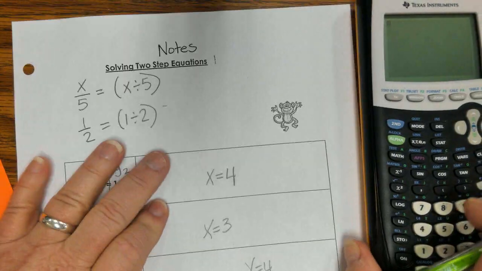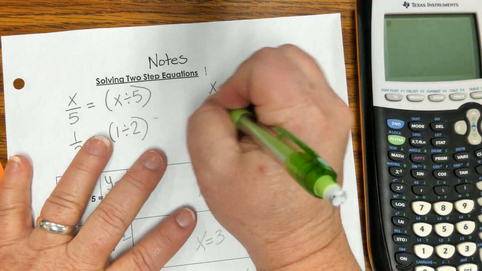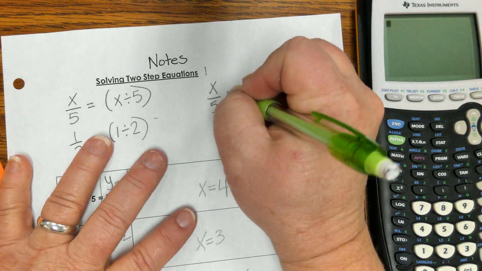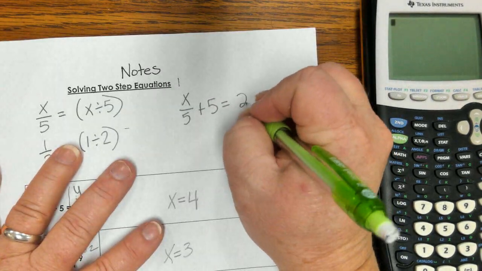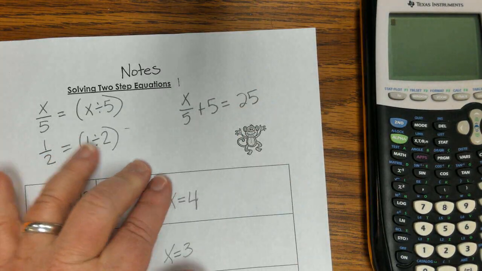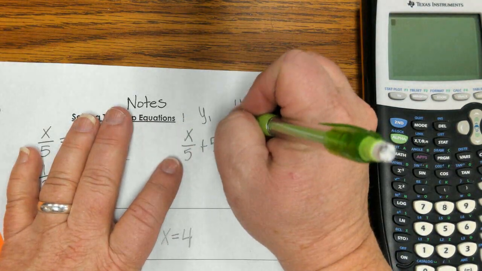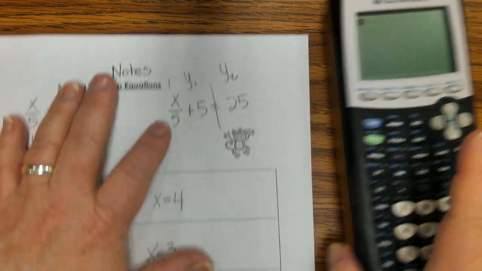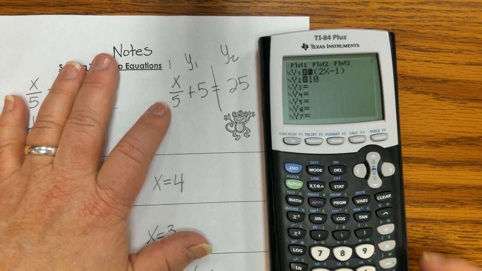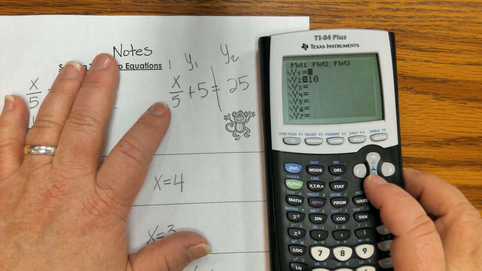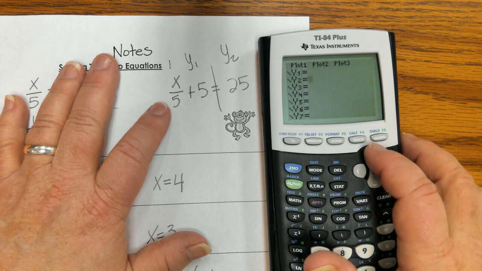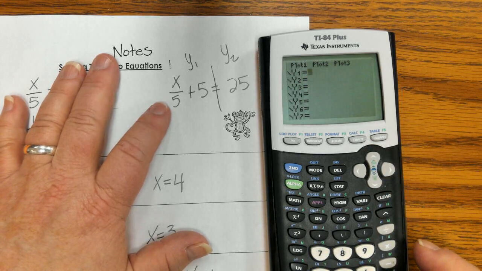So if I had an equation that said x over 5 plus 5 is equal to 25, I would do this. I'm going to show you this one just so you know how to handle it. Okay? Y equals, clear, go down to y2, clear. Go back up to y1.